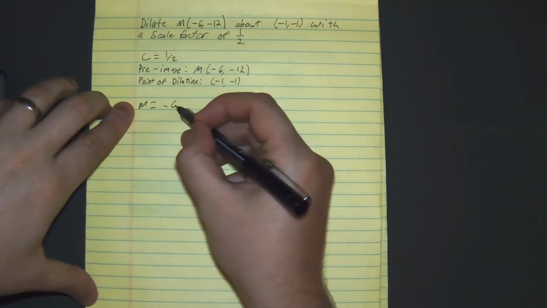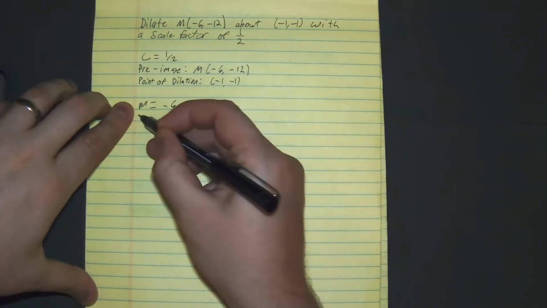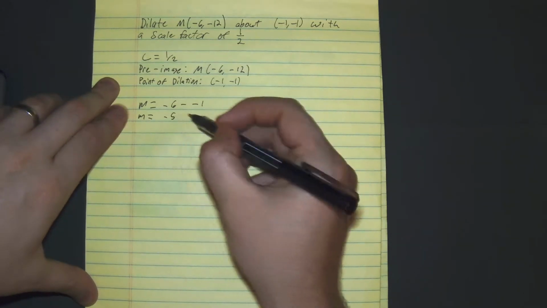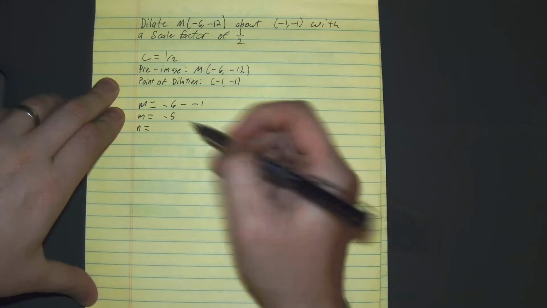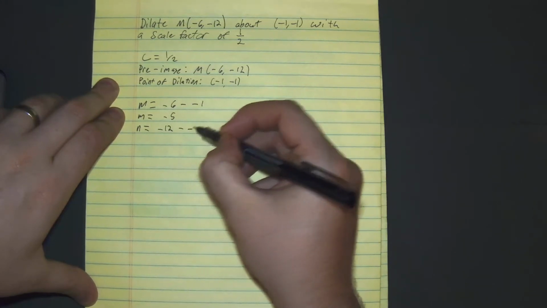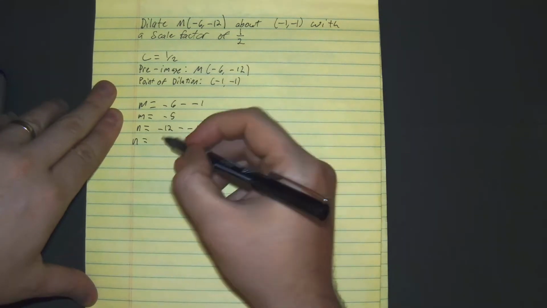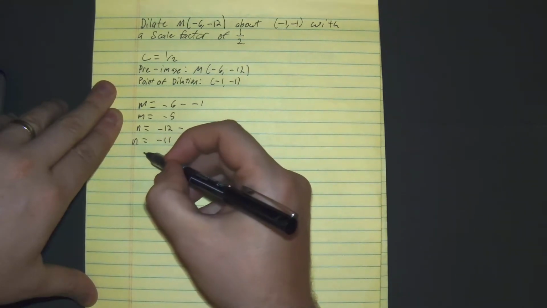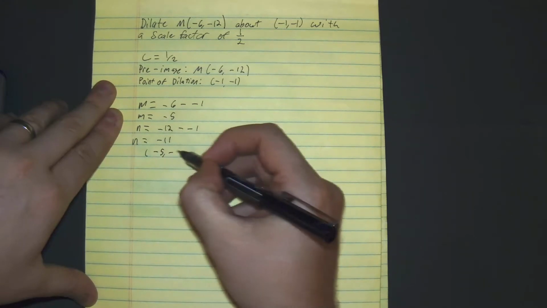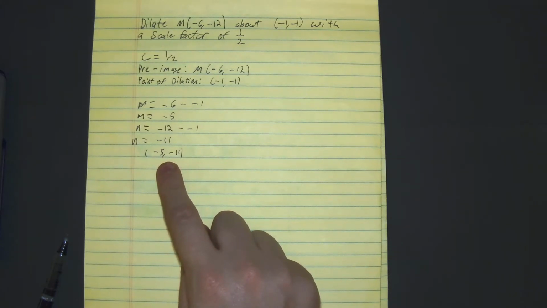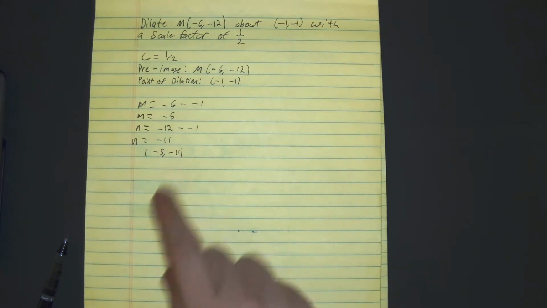It would be -6 minus -1. M would be at -6 plus 1 would be -5. N would be at -12 minus -1. N is at -12 plus 1 would be -11. So the point would be at -5, -11. So if the preimage was being dilated from the origin, it would be at -5, -11.